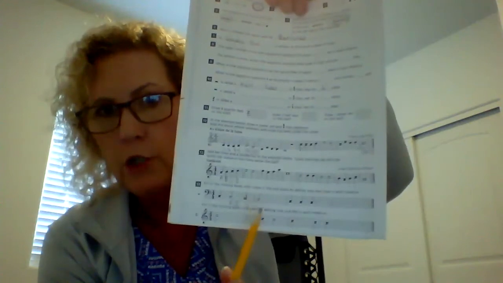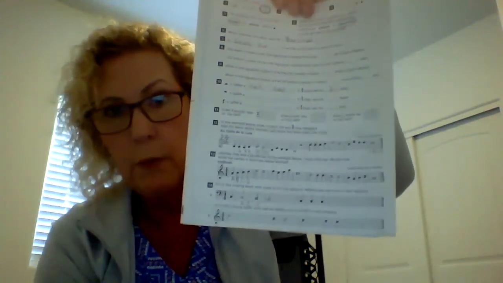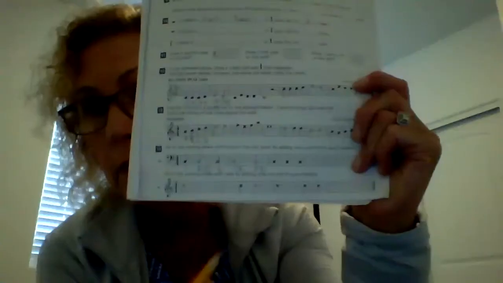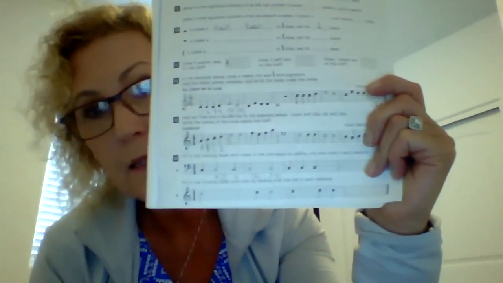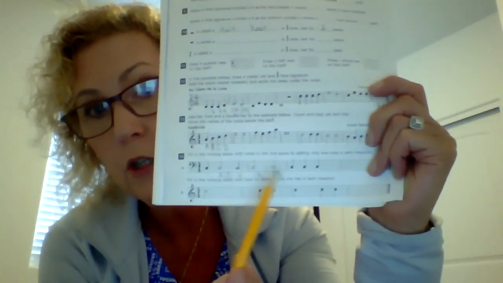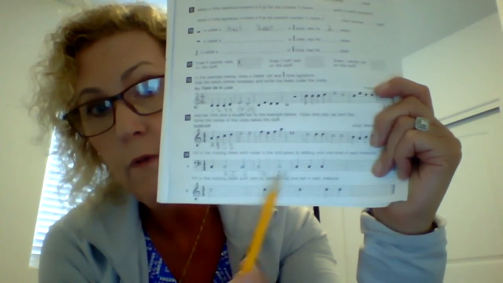Now I've got 1, 2, and I'm missing, I only get to put in one note. I'm missing 3, 4. So I'm going to write my beats. 1, 2. What's going to give me 3, 4? It's going to be a note with 2 beats because I need beat 3 and beat 4. So what is it going to be? I hope you wrote down a half note because it's got to get 2 beats, just like this one did. 1, 2, 3, 4. You'll do the rest on your own, okay?